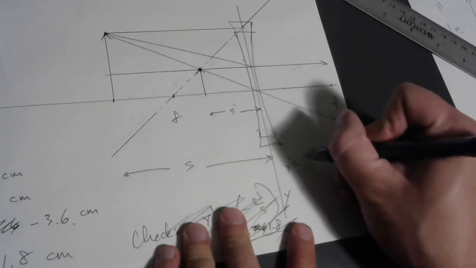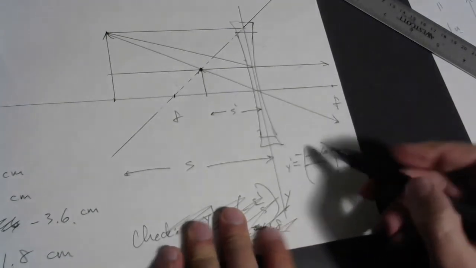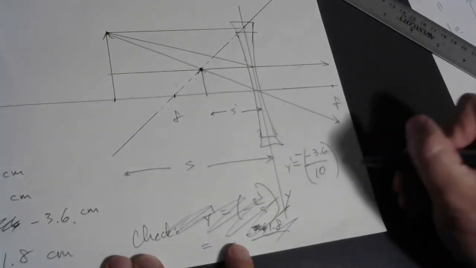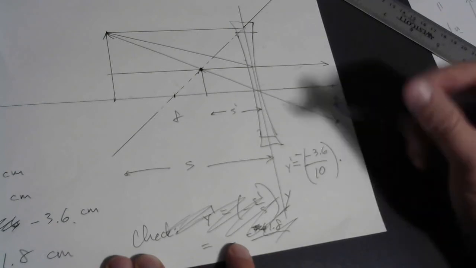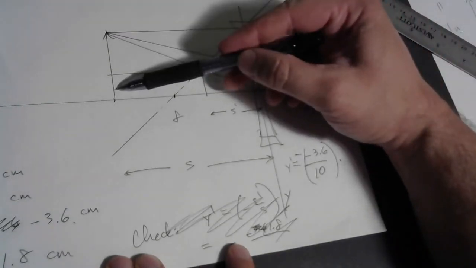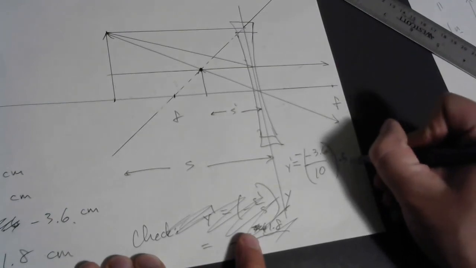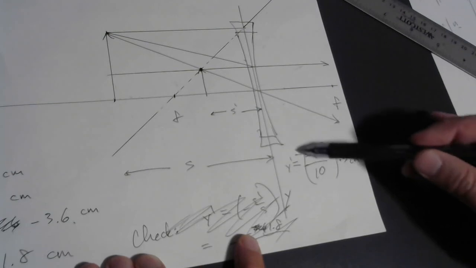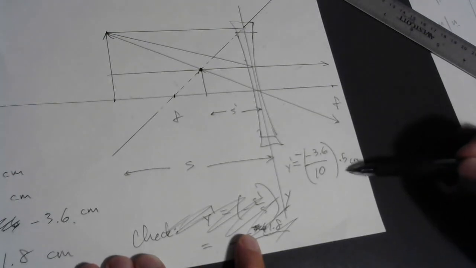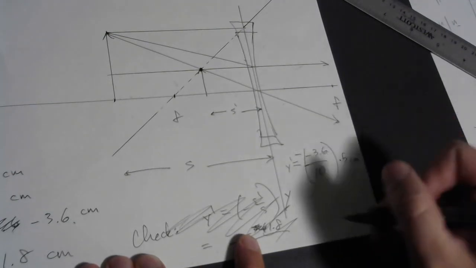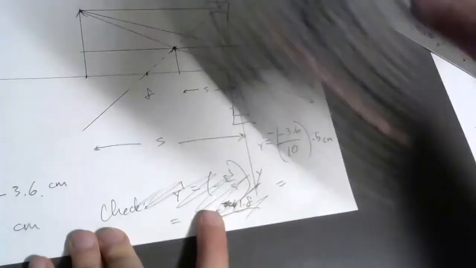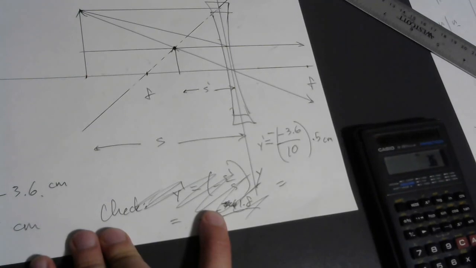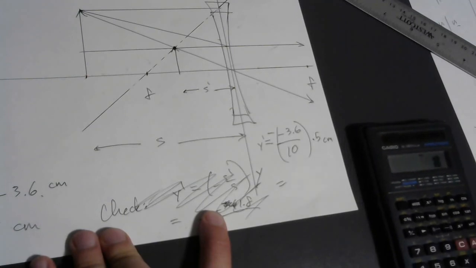And there's a minus sign in front of this whole thing, over the object distance of 10, okay, times the object height, which was 5. Okay, image distance over object distance with a minus sign times object height. 3.6 divided by 10 times 5.